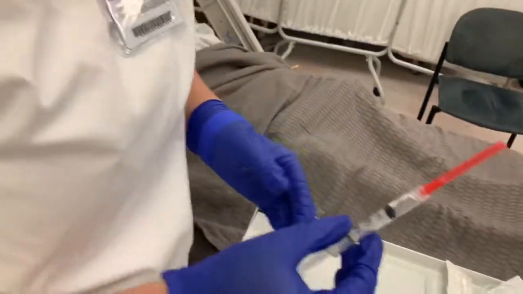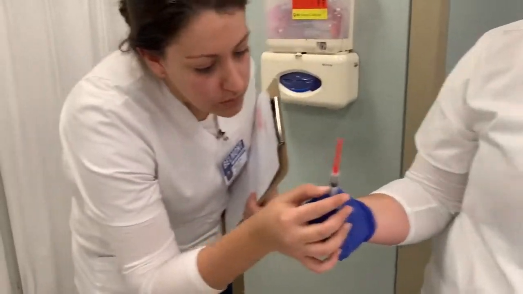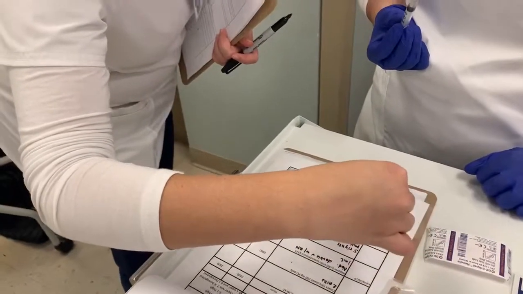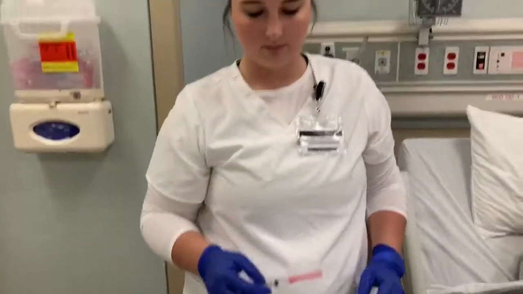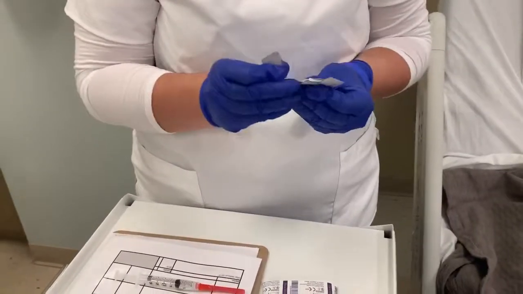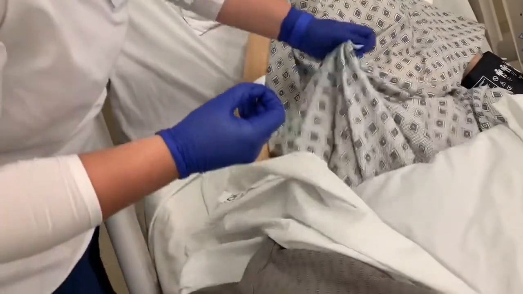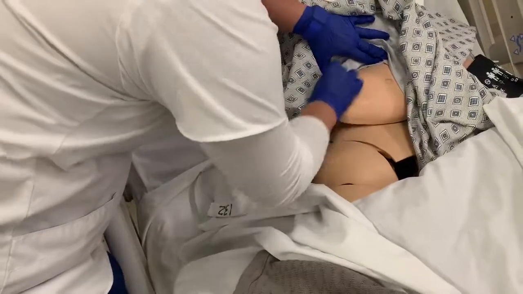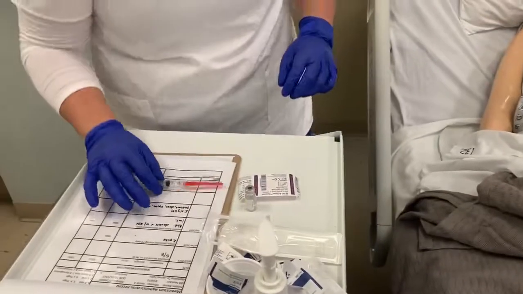Okay, so this is a high alert medication, so I'm gonna have a second RN check this for me. Kristen, could you go ahead and check this for me? Okay, 1 milliliter, and it's heparin. 5 milliliters is 5,000. Yes, correct. Okay. So this is going to go into Mr. Wheeler's abdomen. Going to clean this off for you. All right, Mr. Wheeler, this is an anticoagulant that it's going to go into your abdomen area.